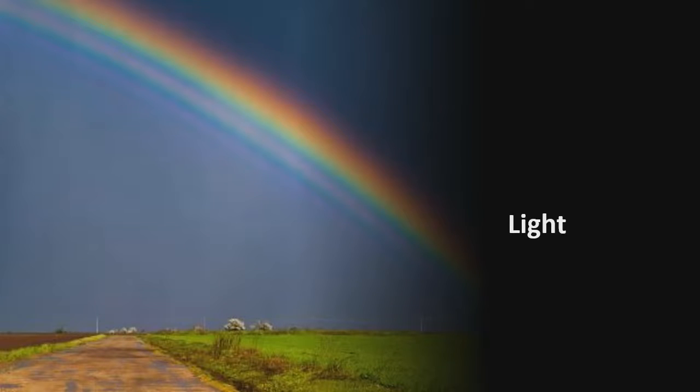A wave propagation ranging from 380 to 700 nanometers in length. This wave is also used in medical applications such as laser surgery. Waves that make our laptops, computers, cell phones, and TVs work. A type of wave that human eyes can detect. This wave is called light.